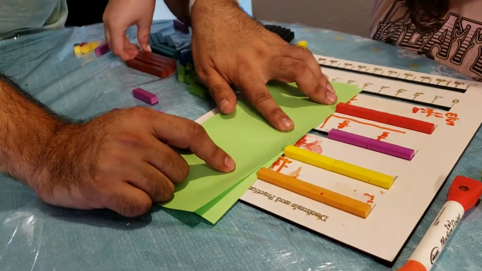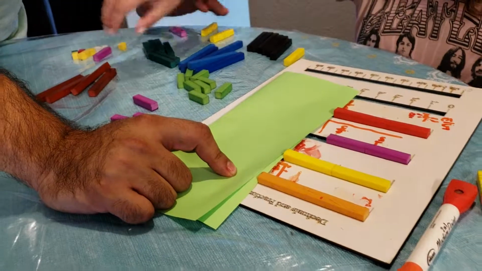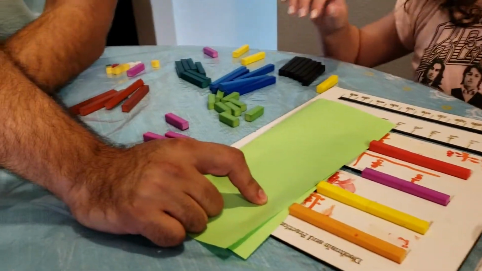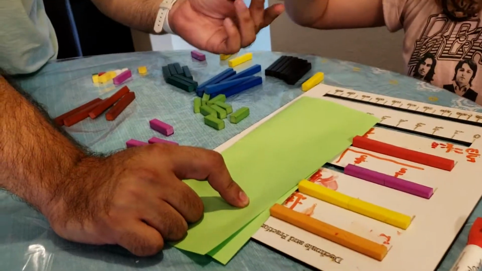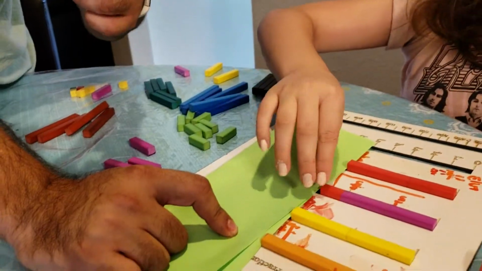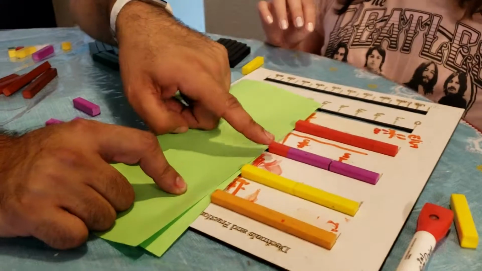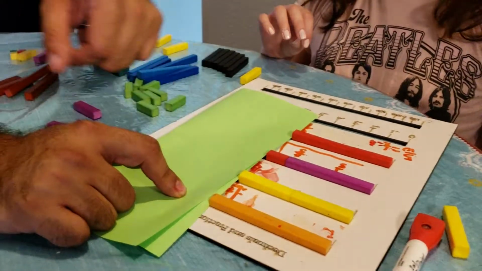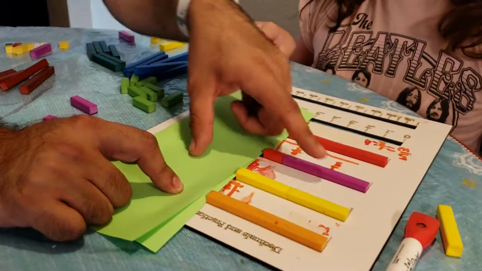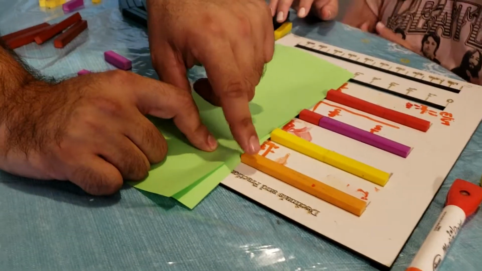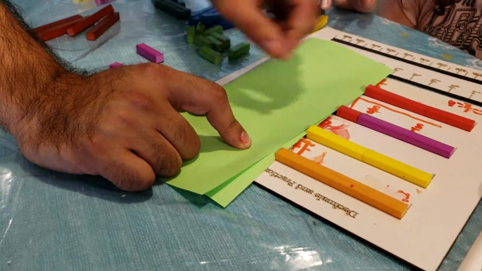Wait, give me the 2. Where's the 2? Let me, I missed. Is that? Yeah, that would kind of. But you see how it's not the same? The parts there aren't the same? When you use fractions, you have to use the same parts. That's why we use the same colors.